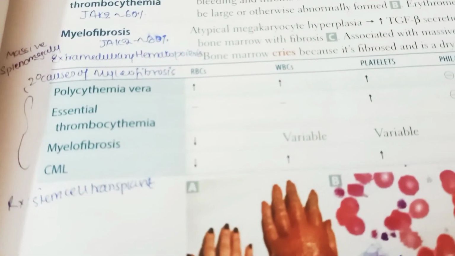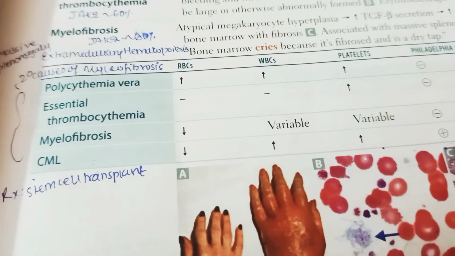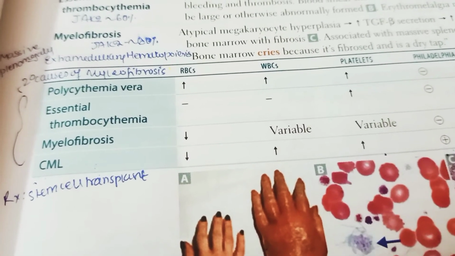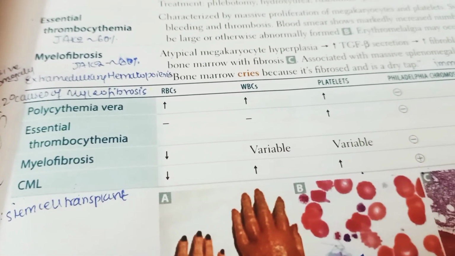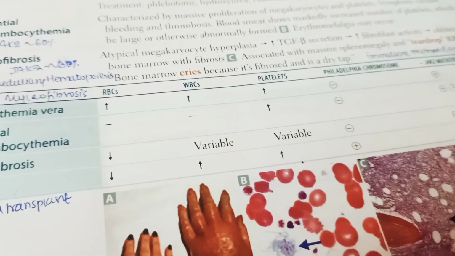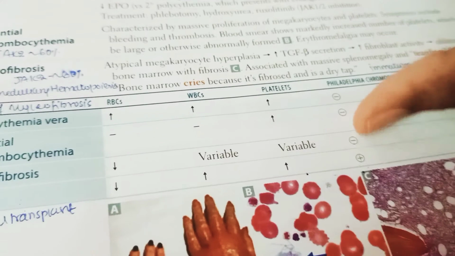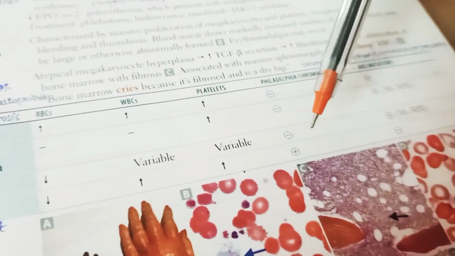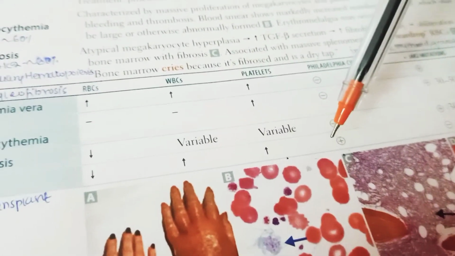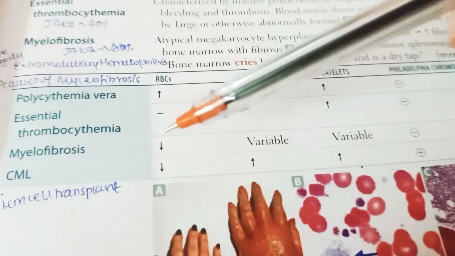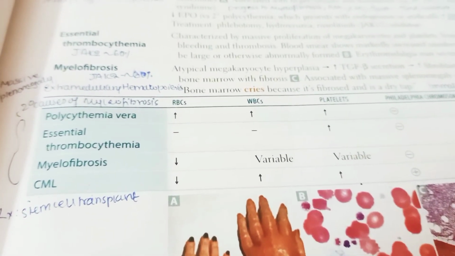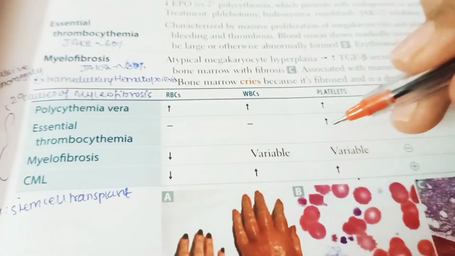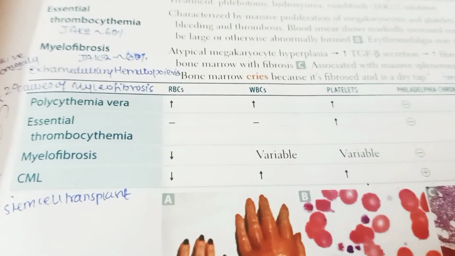Now coming to CML, that is chronic myelogenous leukemia. In this condition, RBCs are dropped, WBCs are increased, platelets are increased. Philadelphia chromosome is positive here, because CML is mainly due to the Philadelphia chromosome, but JAK2 mutations are not present. A very important thing in chronic myelogenous leukemia: RBC is dropped, whereas WBCs and platelets are increased.